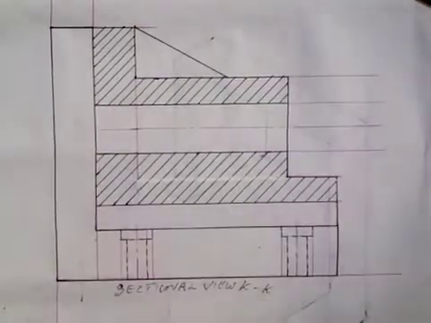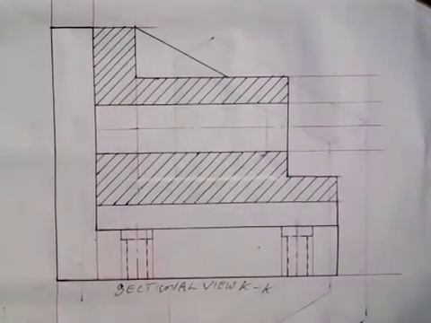We have answered question A of the mechanical drawing of GCE 2021 as we are given it. The next question will be question B, which is the plan. So let's meet on that.